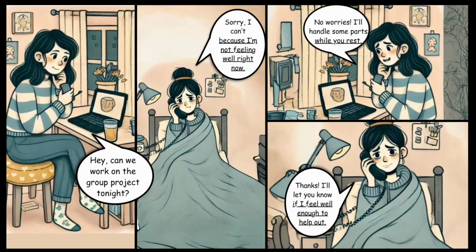In this conversation, we can see 3 adverbial clauses in it. The first one is the clause because I'm not feeling well right now. This adverbial clause functions as the reason. It explains why the person can't work on the project. And the second is the clause while you rest. This clause is an adverbial clause of time, indicating when the other person will handle the work.